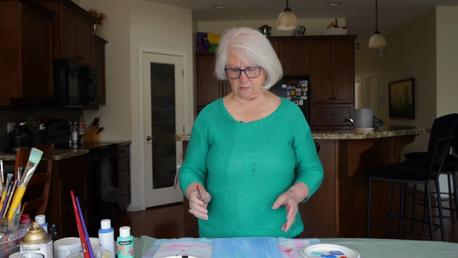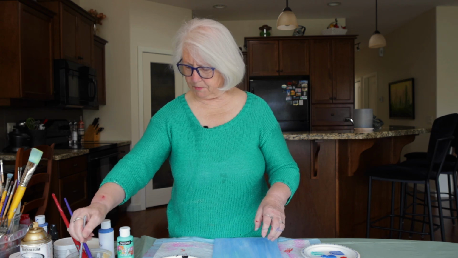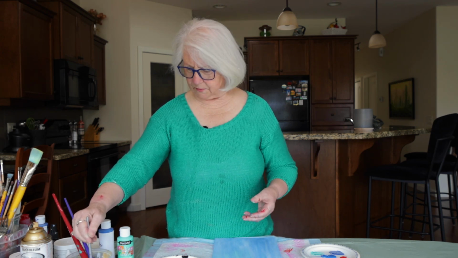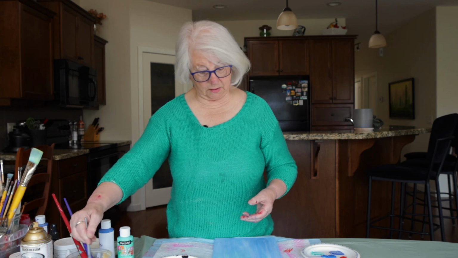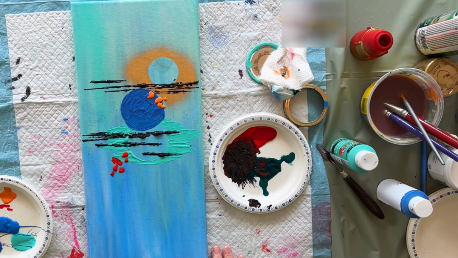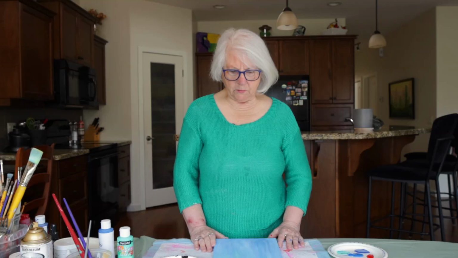Now you can do many things with that. You could take a piece of plastic bubble wrap and smoosh it. You can do all kinds of things with this. You can run strings along it, but I'm wanting it quite plain, just a simple little thing, and I like it just the way it is. I think we're going to leave it like that. I like it.